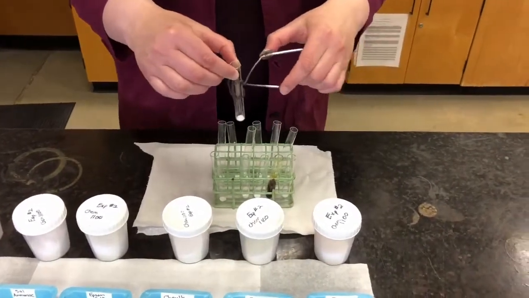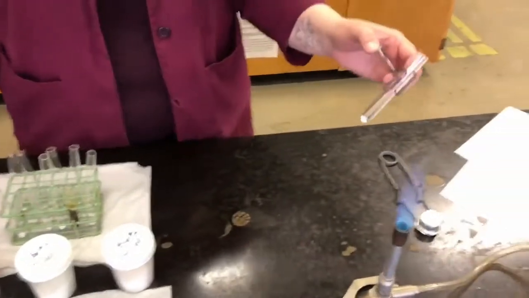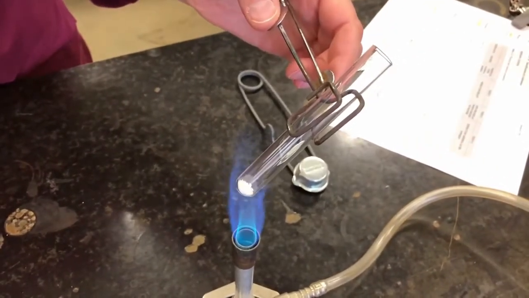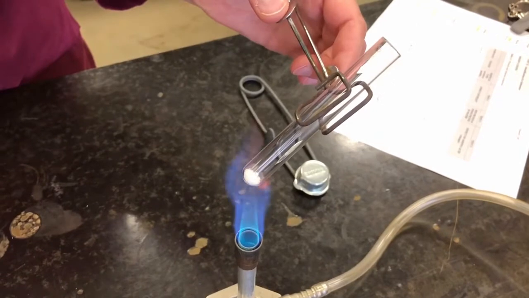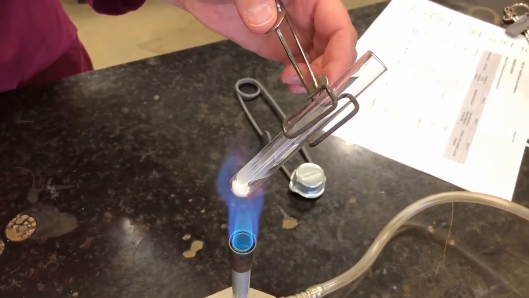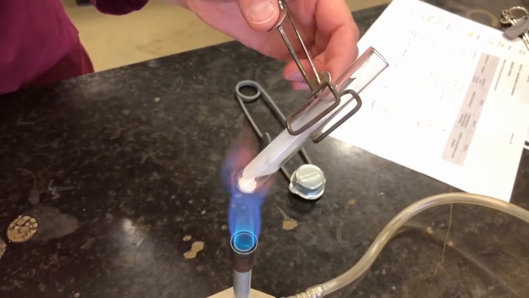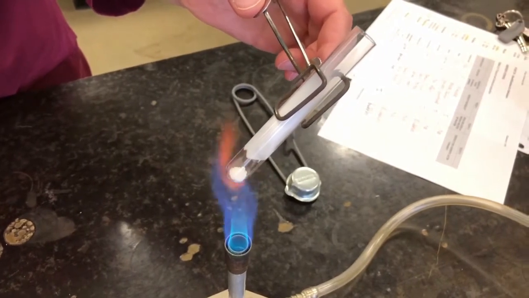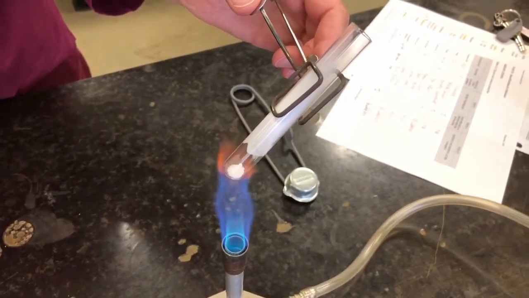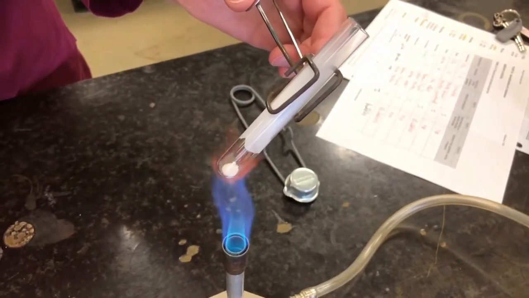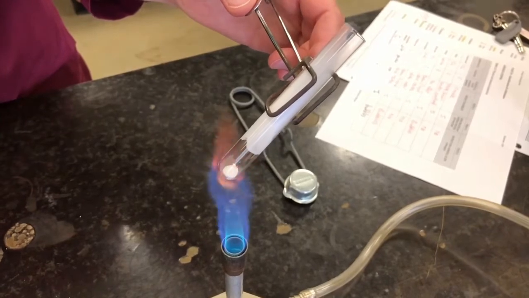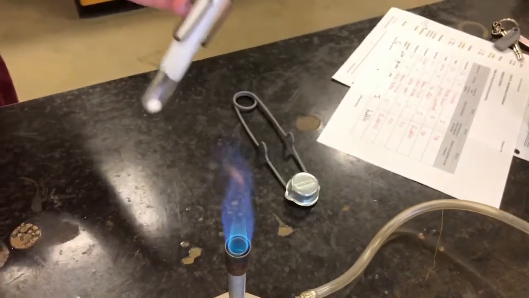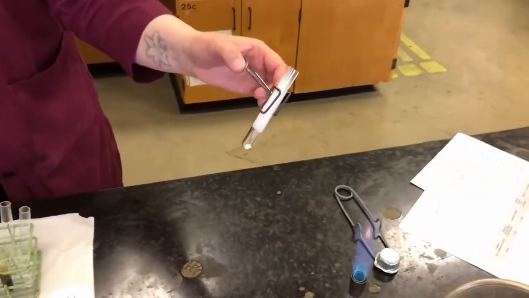Next we have sal ammoniac. That was another colorless crystal. I'll put this one in the flame. You can see a vapor being formed. It gives off a white vapor, so it's a little different than the Epsom salts. It's not steam, it's not liquid, it's a white vapor. So that's our sal ammoniac: it gives off a white vapor.